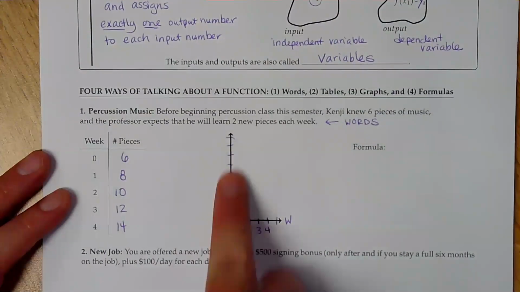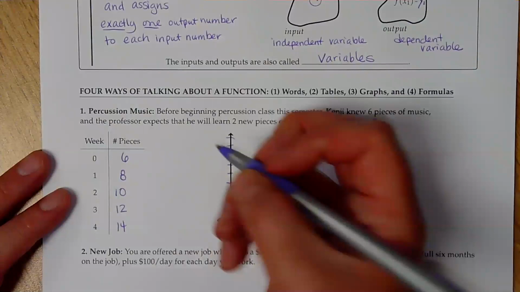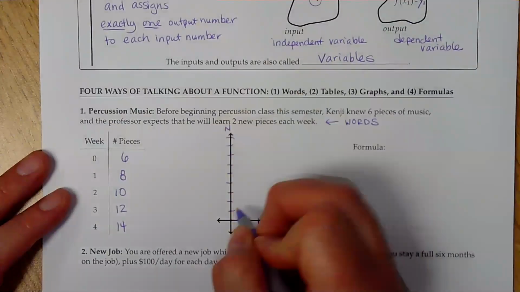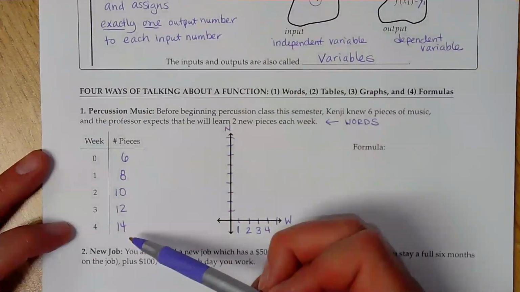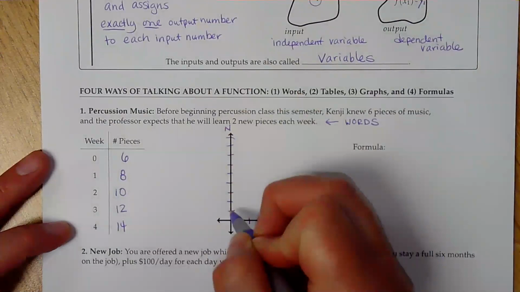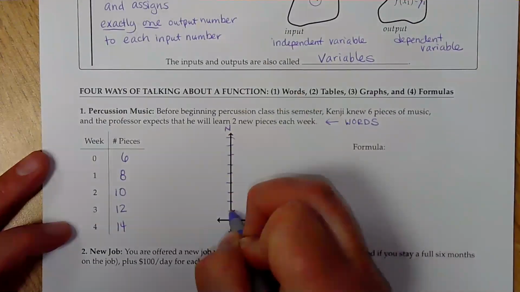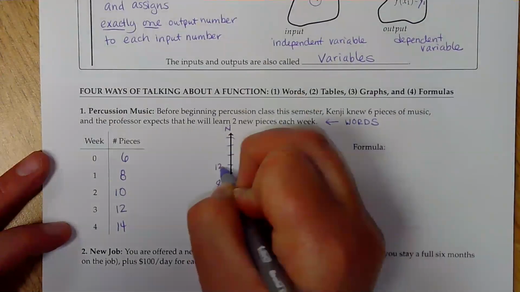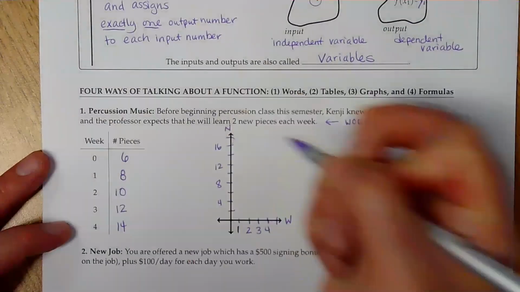And on our vertical axis, we're going to put the number of pieces. So use an N for the number of pieces. And these numbers grow pretty quickly. So what I want to do is make each block worth 2. So this will be 2, 4, 6, 8, 10, 12, and there's 16.